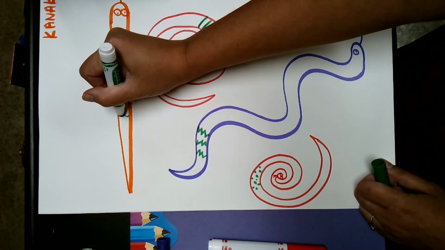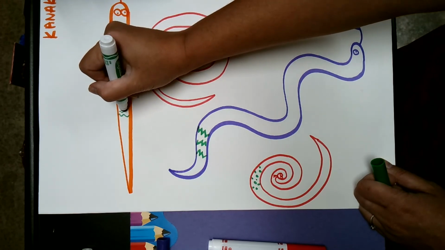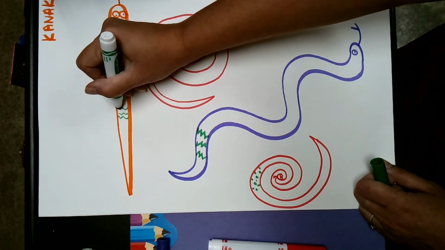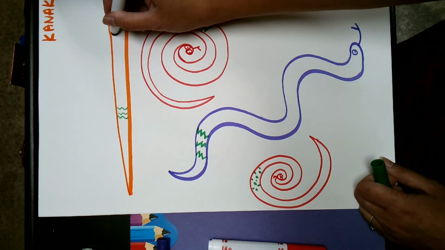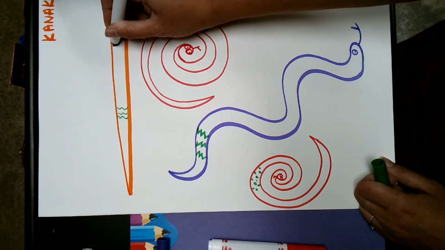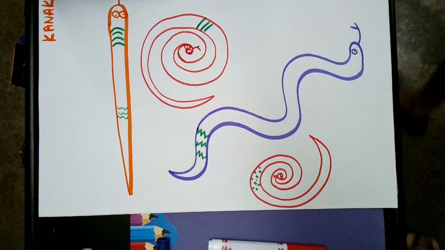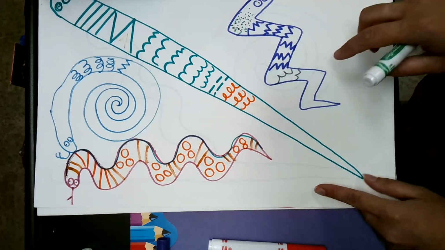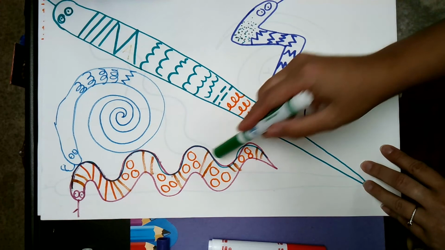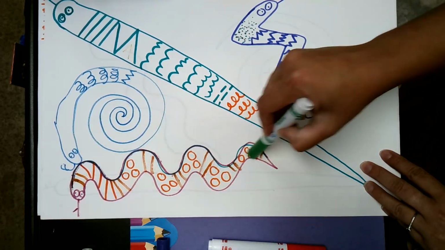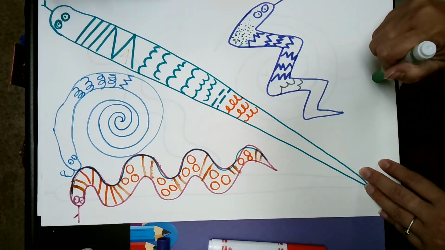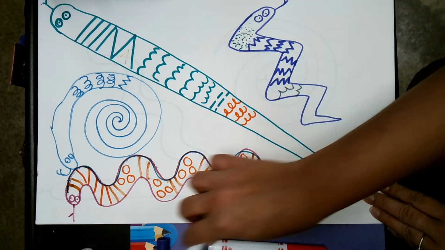What about a wavy line for this orange snake with the horizontal body? You choose how to decorate your snakes, and eventually you're going to have colorful and line-filled snakes all over your paper. That is our lesson for kindergarten.